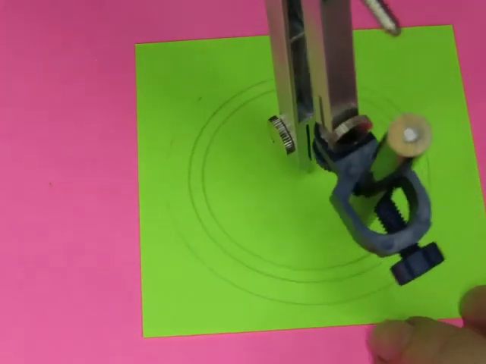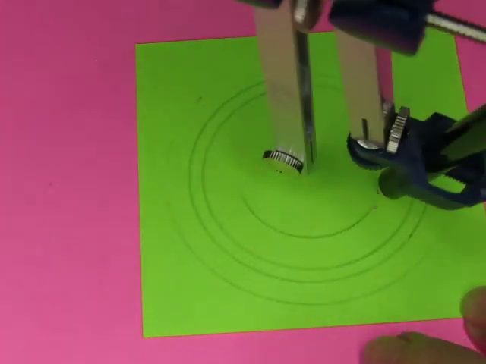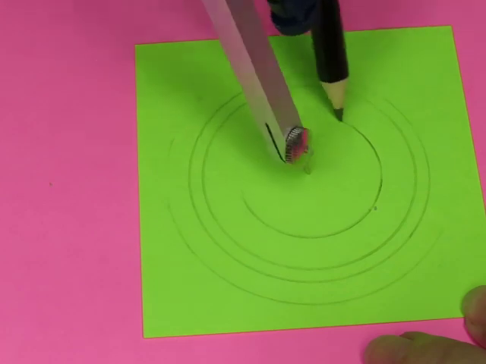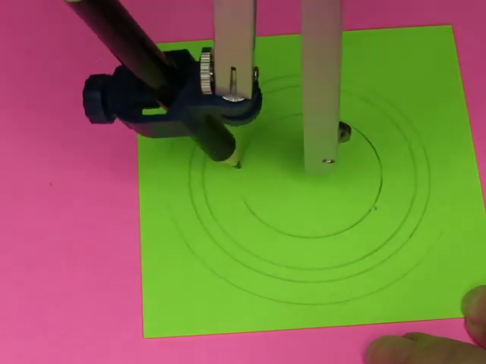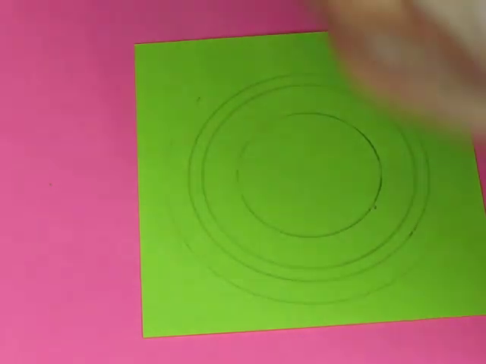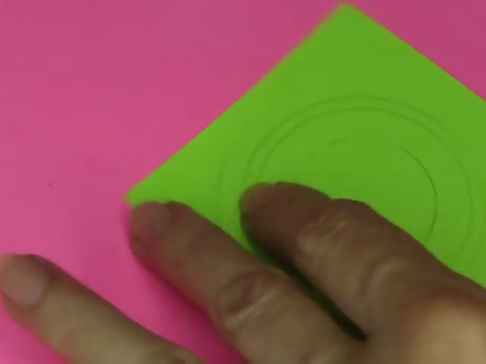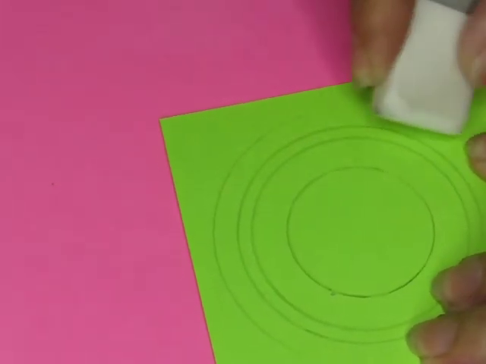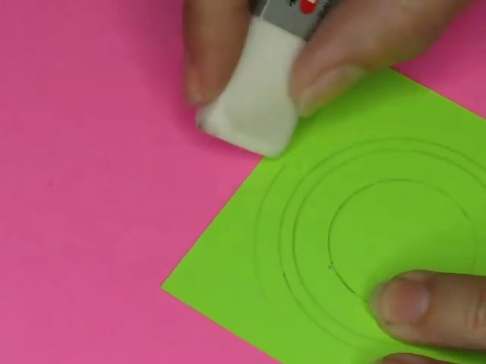And one more time. Okay, so design your own money.